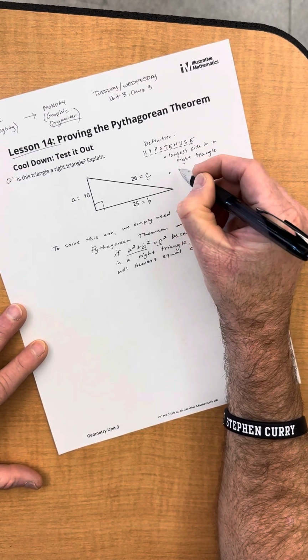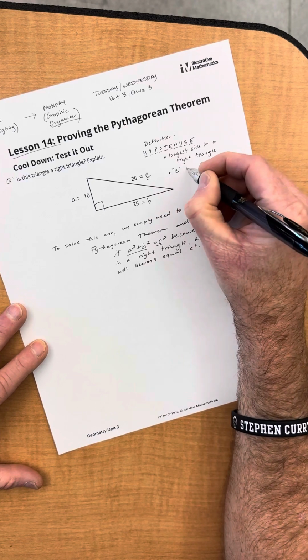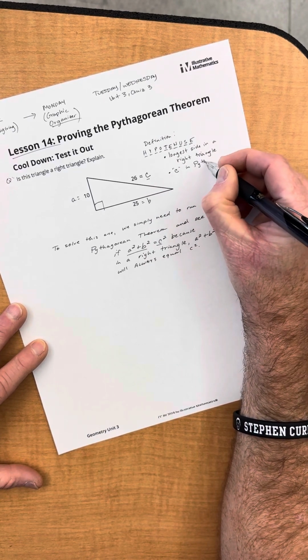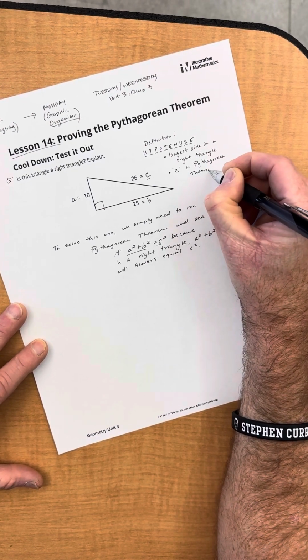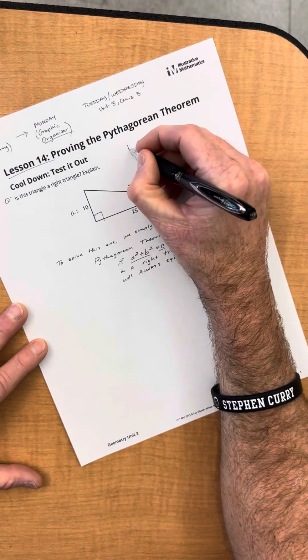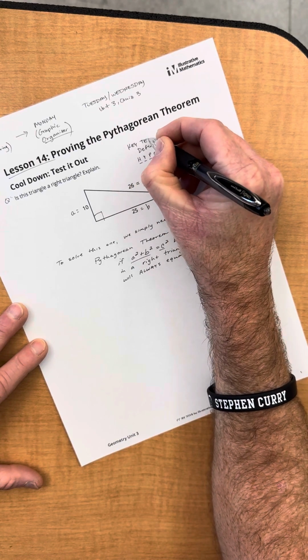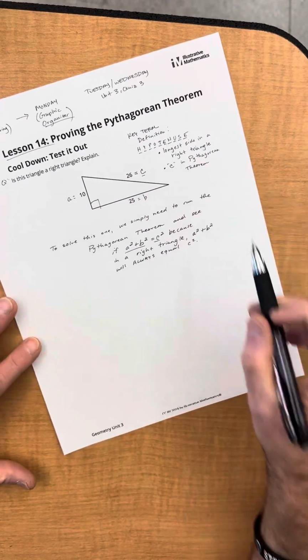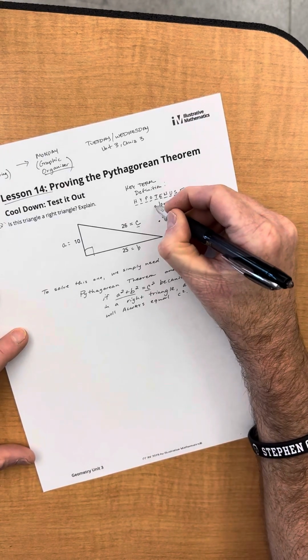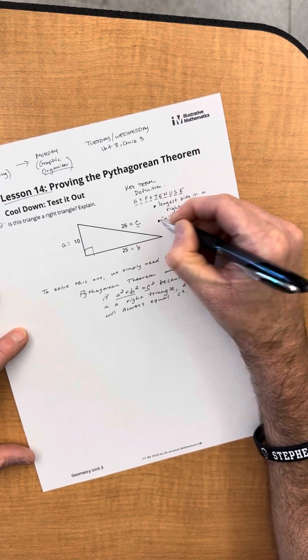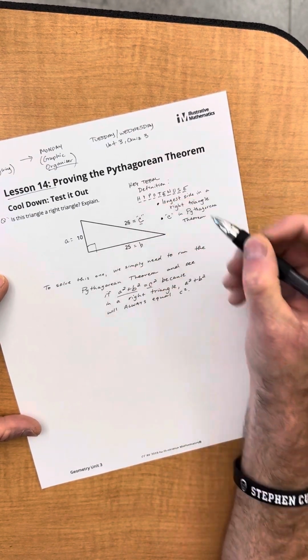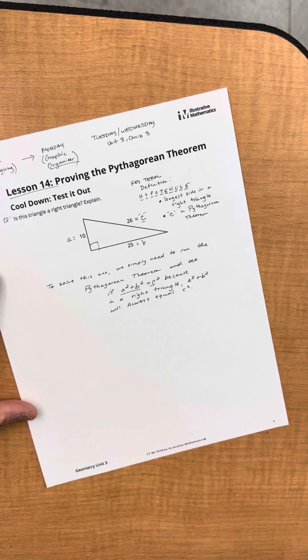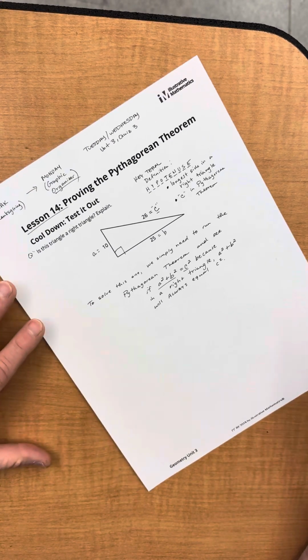And it's also known as C in Pythagorean theorem. So you need to know this word. This is a key term. The definition of the hypotenuse: it's the longest side in any right triangle, and it's also known as C in Pythagorean theorem. What is Pythagorean theorem? It's a squared plus b squared equals c squared.